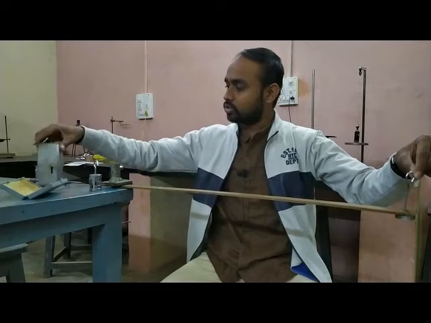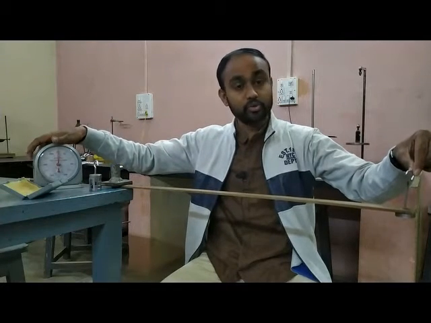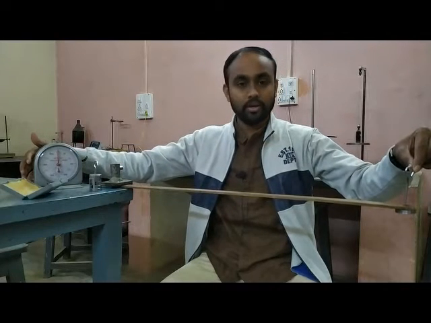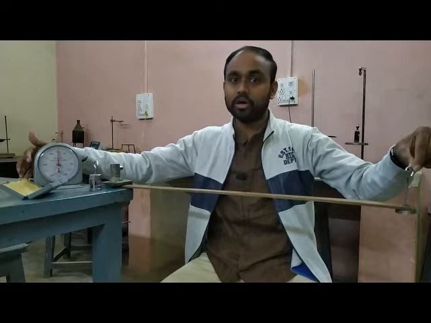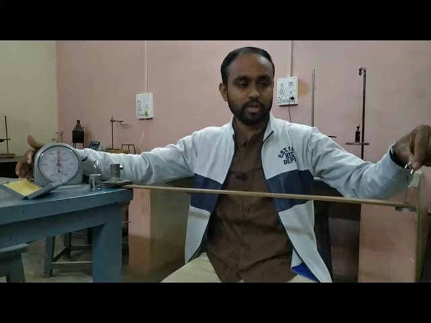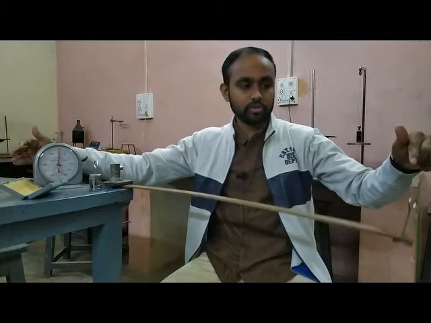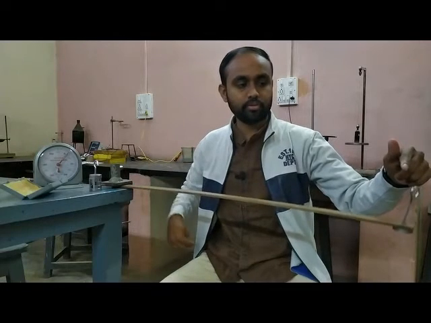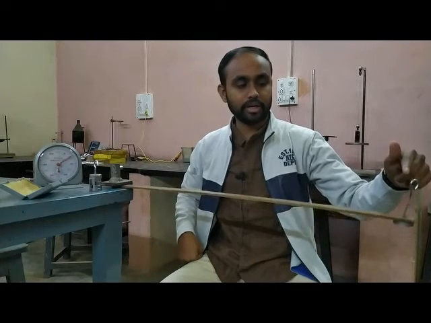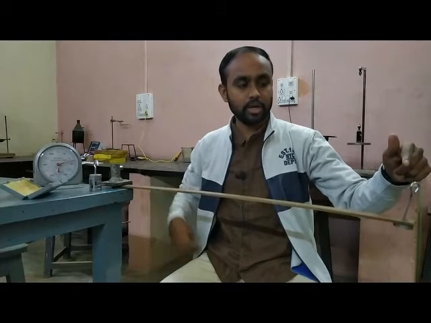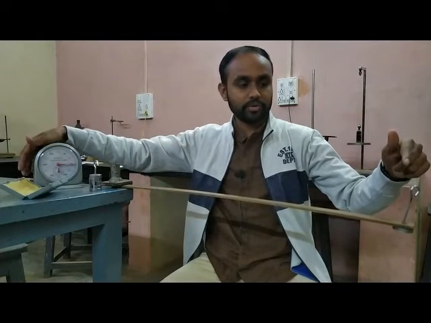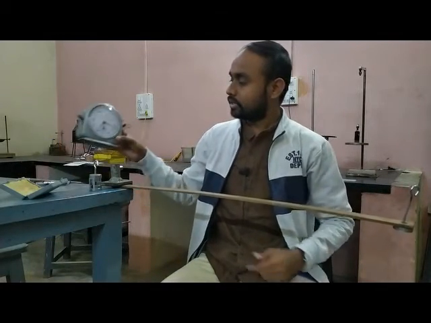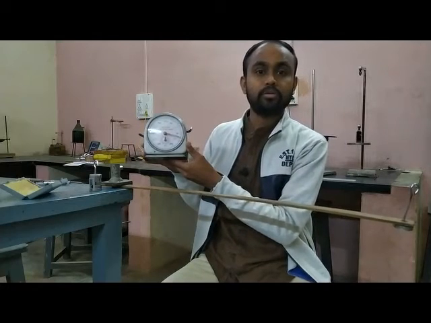Now I should start this stopwatch and simultaneously release this bar. That is the task we should do, and at the same time we have to count the oscillations also. So let us see, one reading we will take. 1, 2, 3, 4, 5, 6, 7, 8, 9, 10, 11, 12, 13, 14, 15, 16, 17, 18, 19, 20, 21, 22, 23, 24, 25, 26, 27, 28, 29 and 30. Right. Whatever the time required, this is the time required for 30 oscillations.